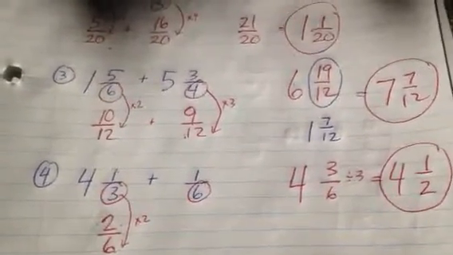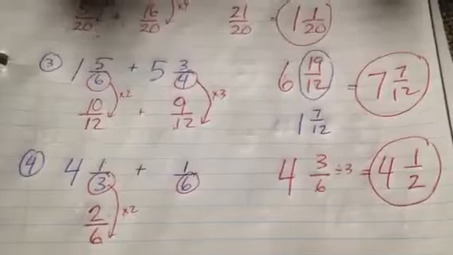fractions. And that was a very quick lesson, so please rewind it if I went too fast, and I hope that helps.